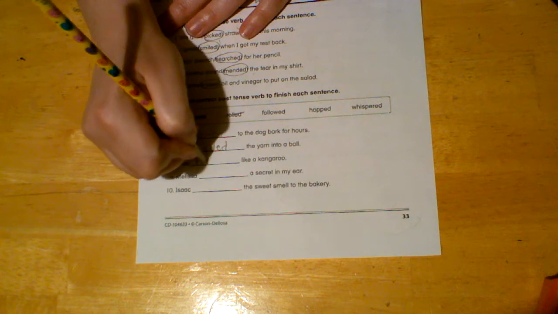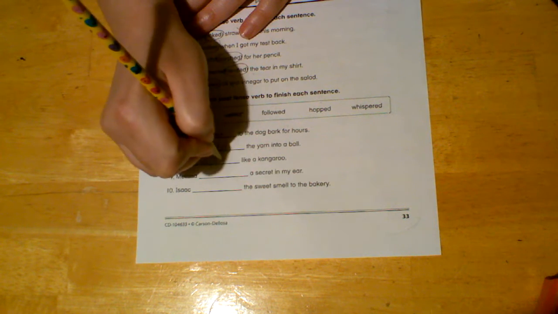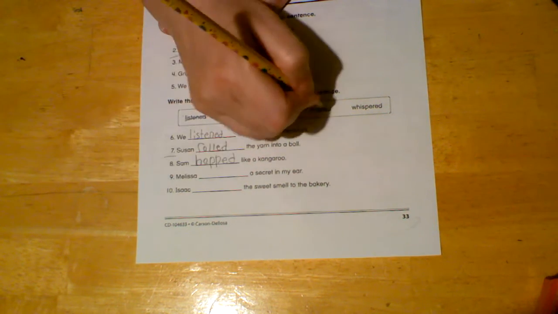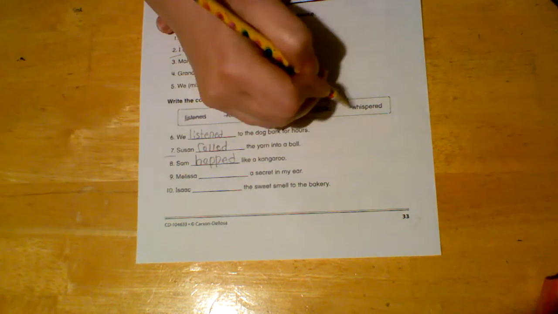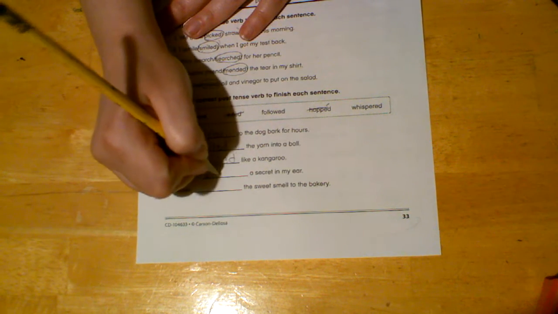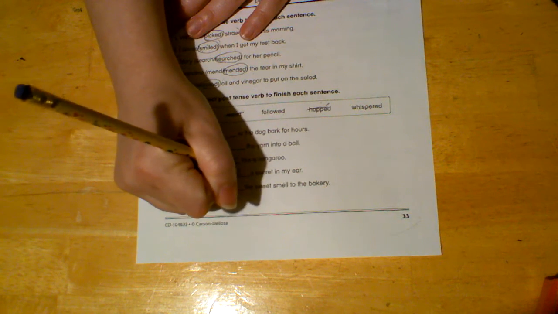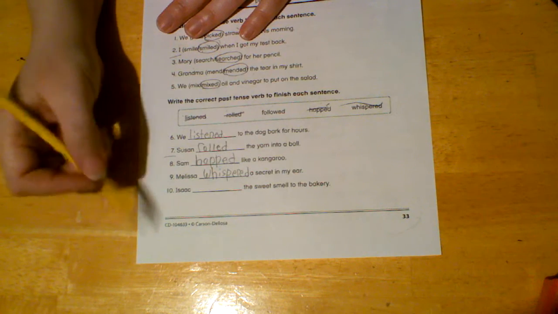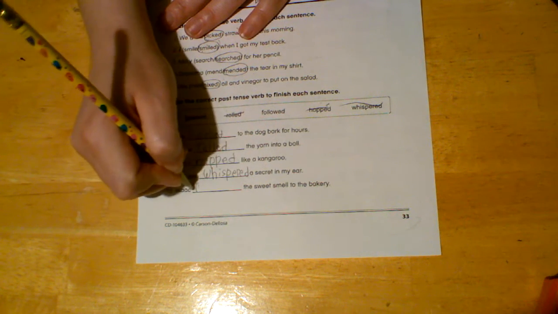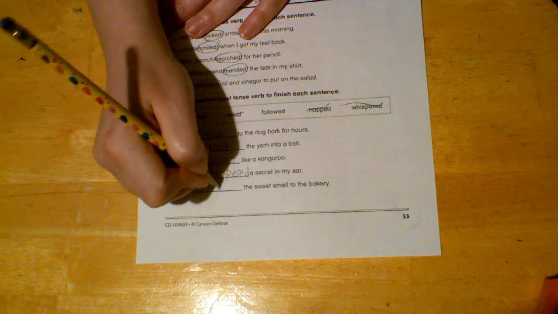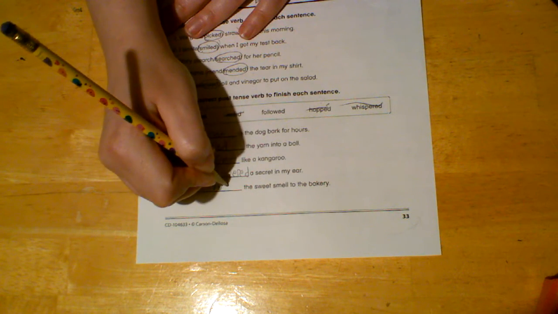Sam hopped like a kangaroo. Melissa whispered a secret into my ear. And that means Isaac followed the sweet smell to the bakery. Followed, followed.